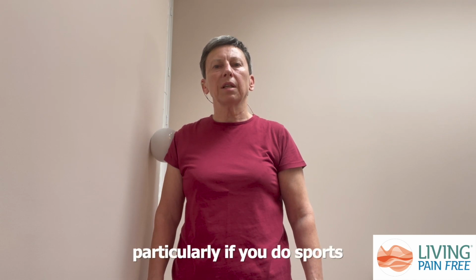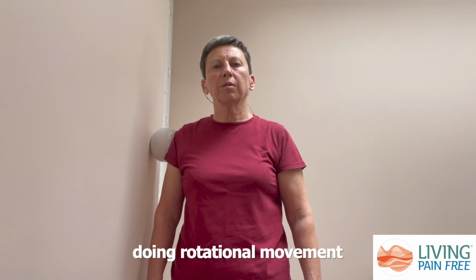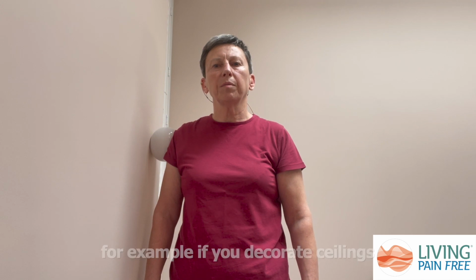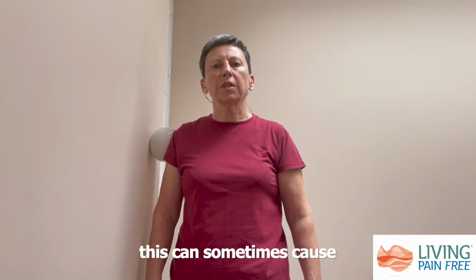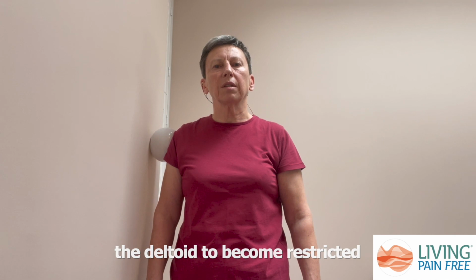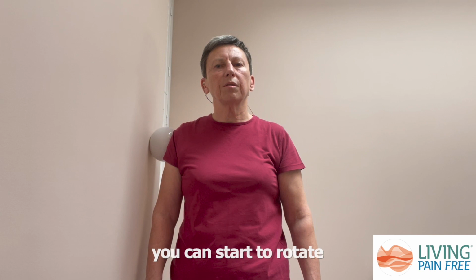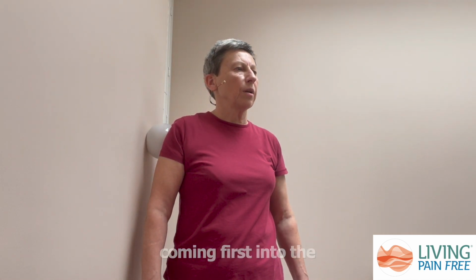So particularly if you do sports where you are doing rotational movement of your shoulder, so for example tennis or swimming, or if you've been doing a lot of decorating at home, so for example if you decorate ceilings and you have your arms up above your head for prolonged periods, this can sometimes cause the deltoid to become restricted as well.